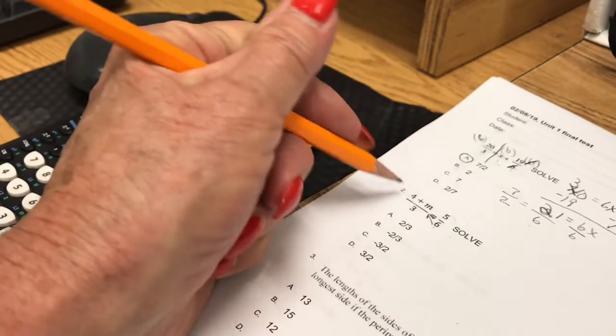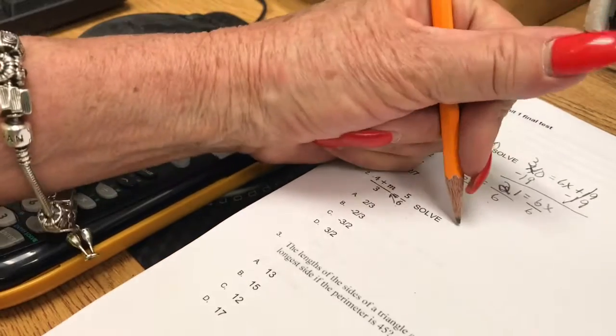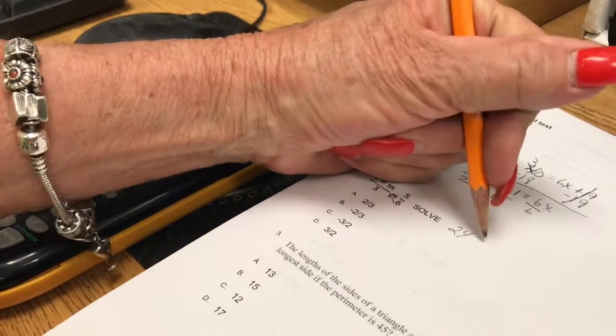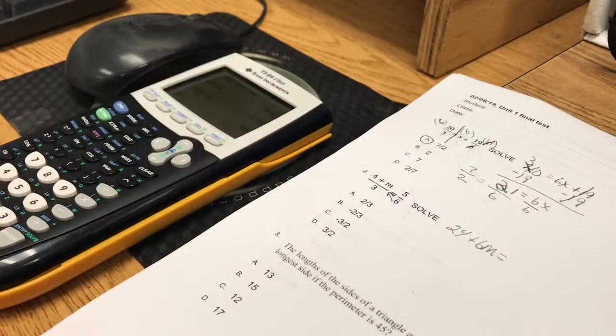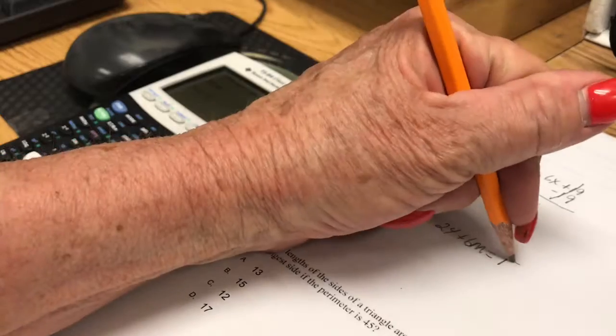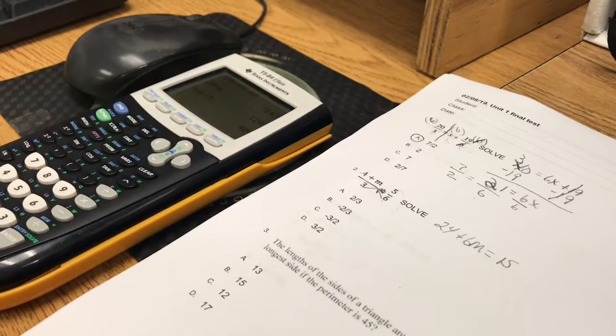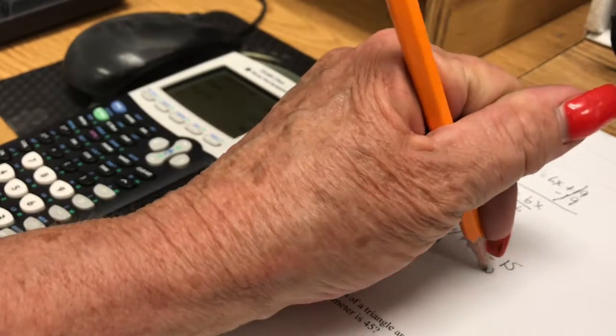So that would be 6 times 4 and 6 times m. So that gives me a 24 plus 6m equals. Now I'm going to cross multiply here, and that gives me a 15. Now my fraction is gone. Take away 24.